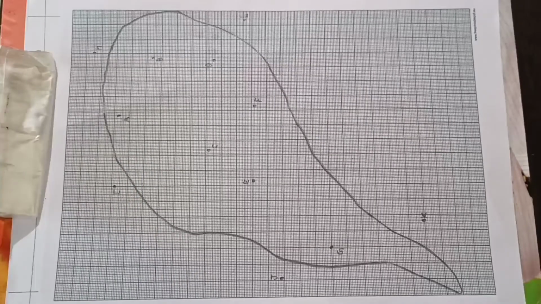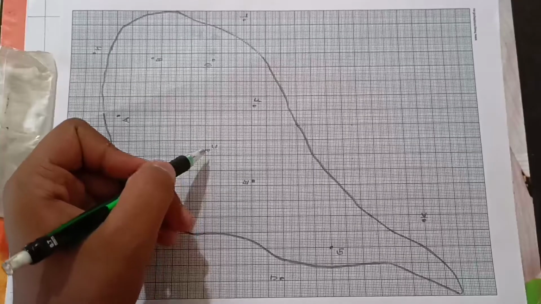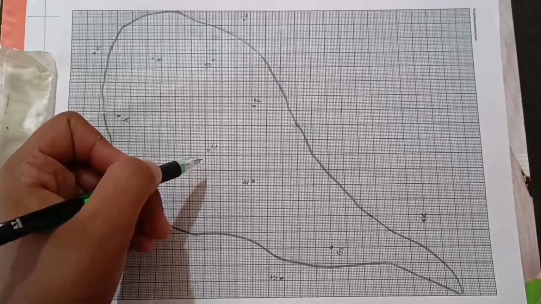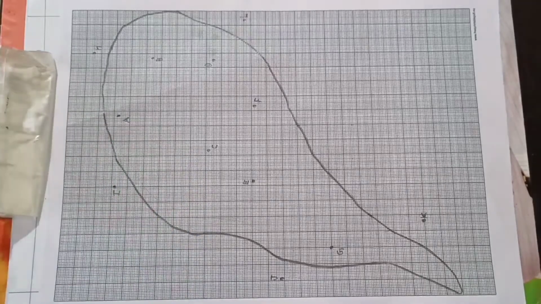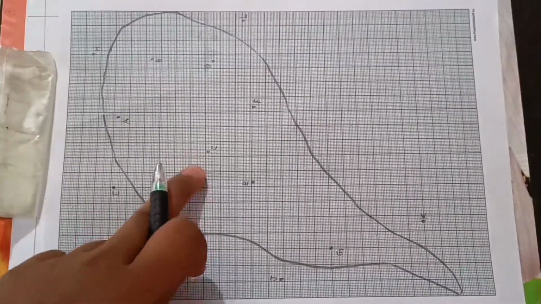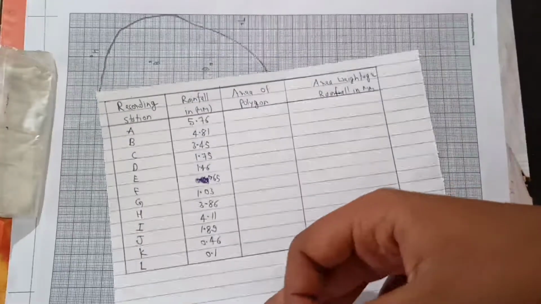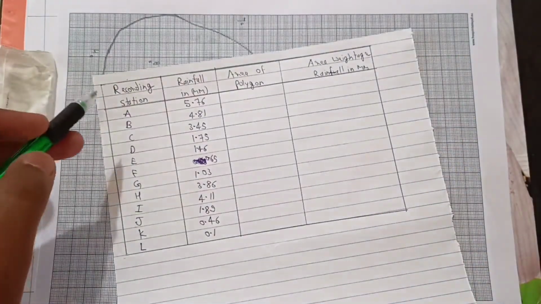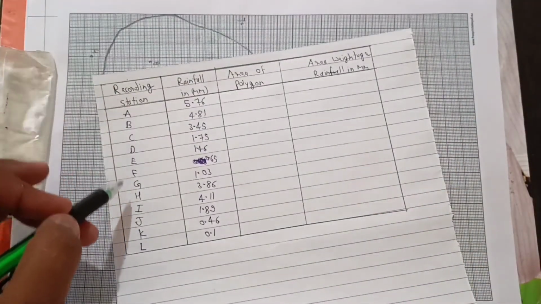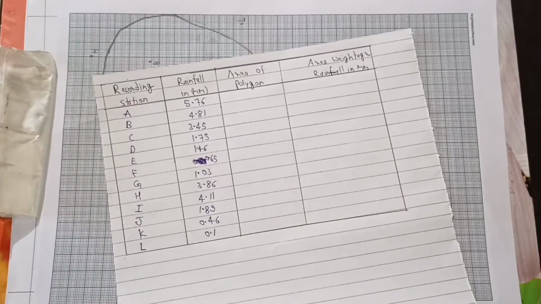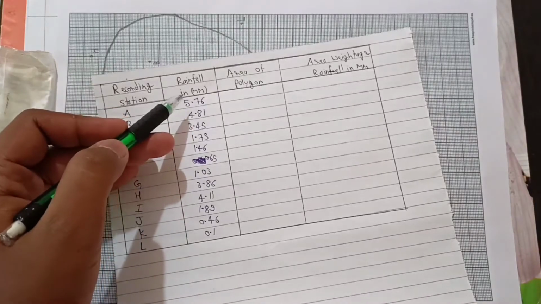As you can see, 12 stations are plotted here, and where the point of a station is given, the rainfall of that particular station will be given in millimeters. I haven't written it here, but I have written it on a separate table. The first thing you have to do is make a table in such a way. You have to write the recording stations A, B, C, D, E, F till L. There are a total of 12 stations, so from A to L. Then we have to write their rainfall in millimeters, whatever is given.